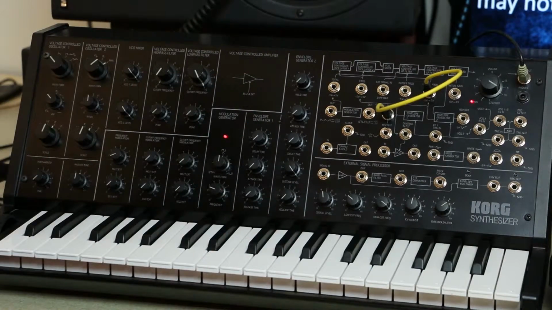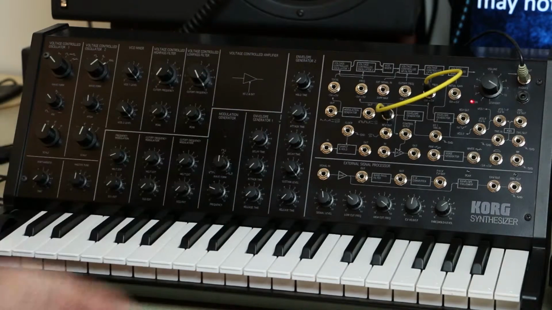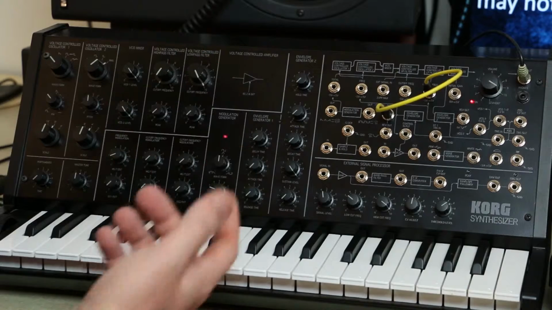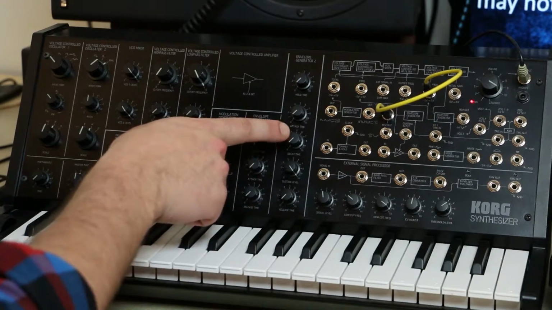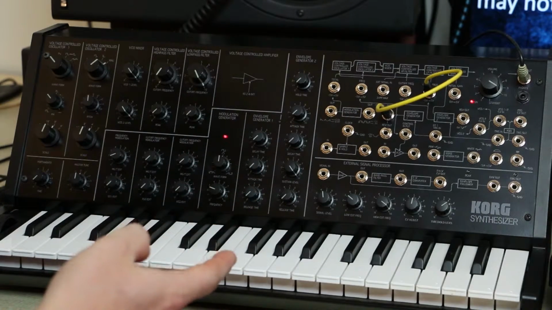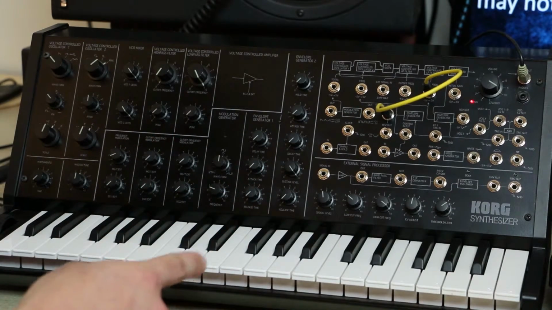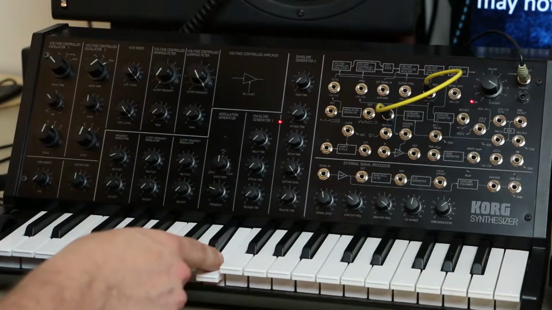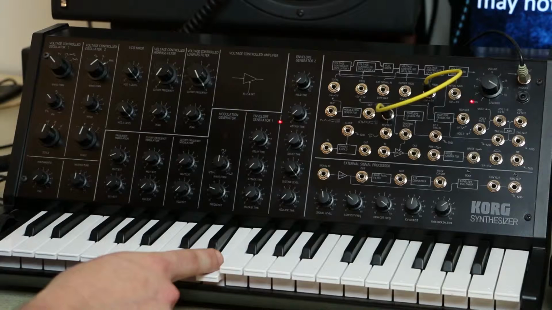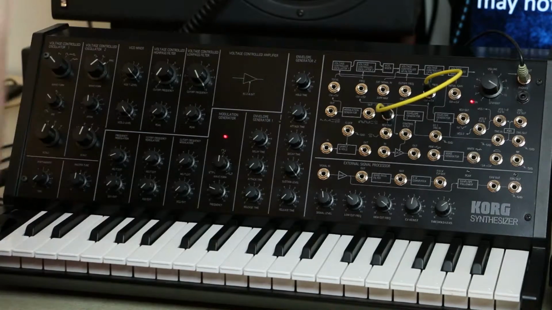I'm going to demonstrate this right now with the default routing of envelope generator 2, which is the volume of my sound. So right now I've got the attack and decay and release time set to the minimum and sustain to the maximum. So that means when I press a note, the note will turn on to maximum volume immediately. And when I release the key, it's going to go away to silence immediately.